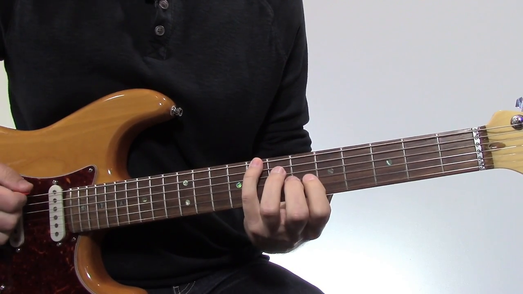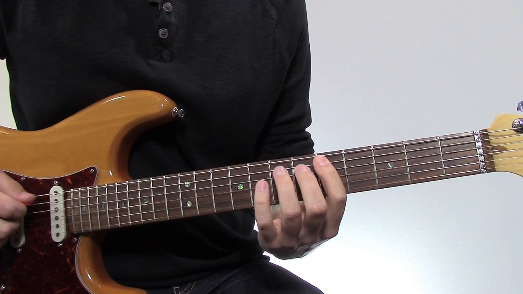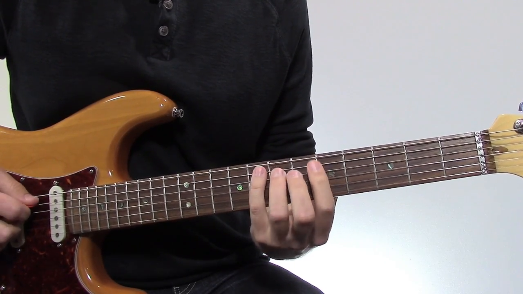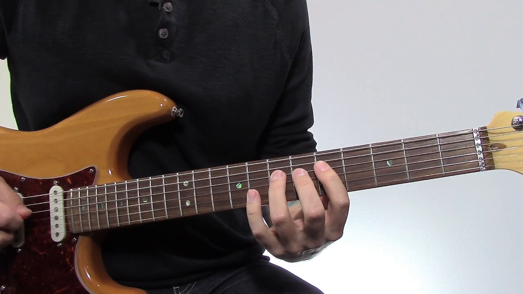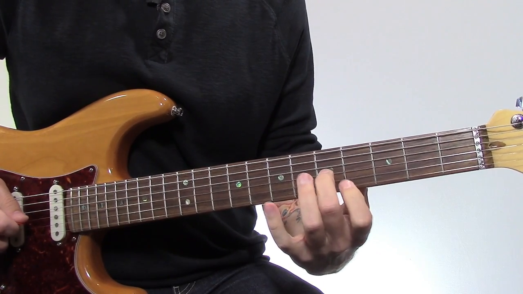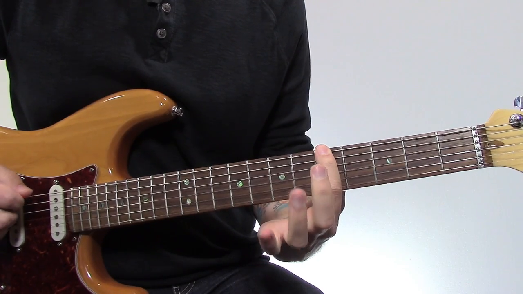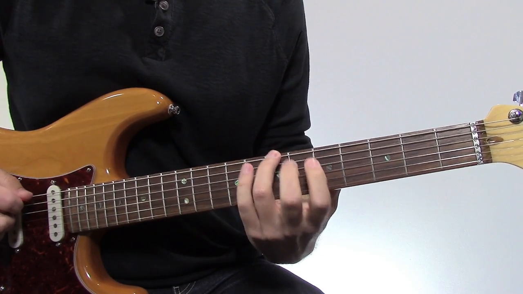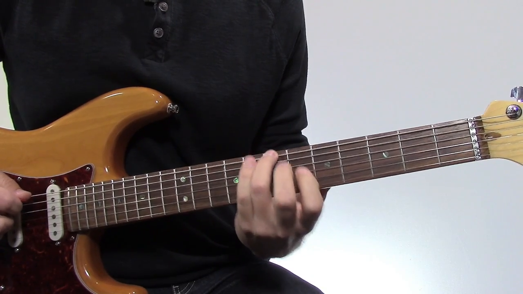So C major scale, I have C, which is my tonic, D my major second, E my major third, F my perfect fourth, G my perfect fifth, A my major sixth, B my major seventh, and C back to tonic. A natural minor, I have A as my tonic now. That makes B, instead of the major seventh it was to C, it's now my major second.